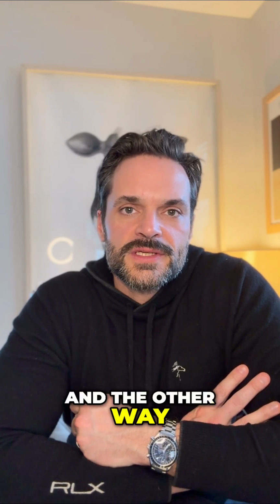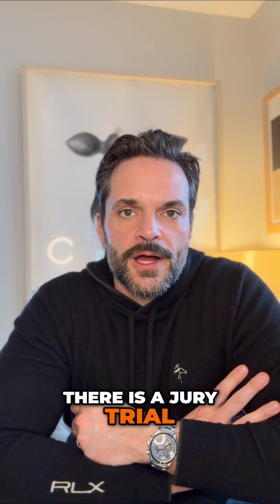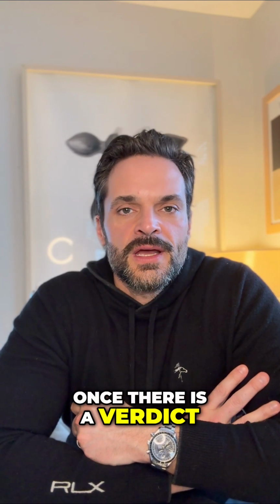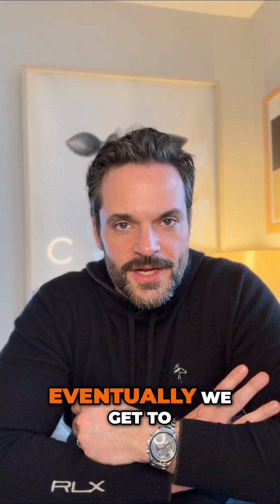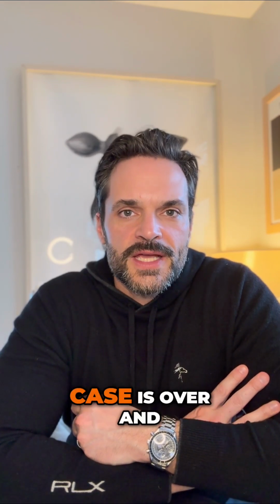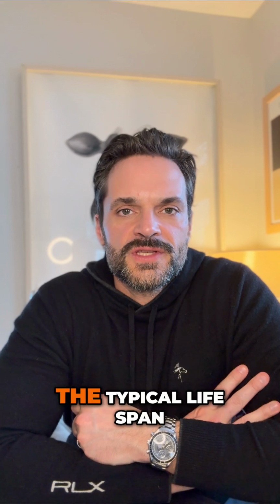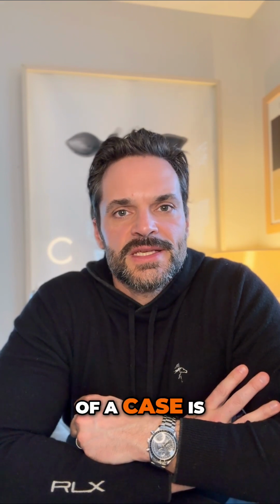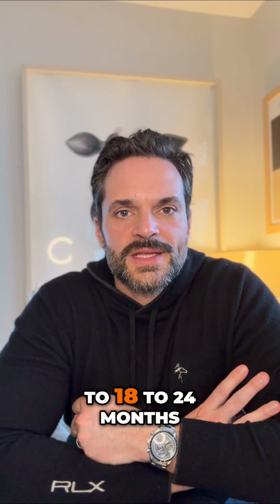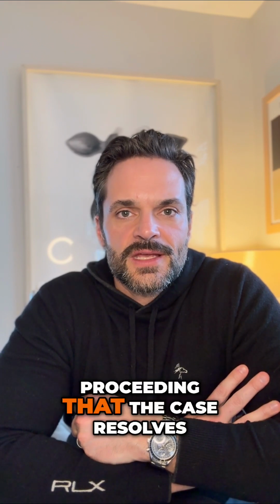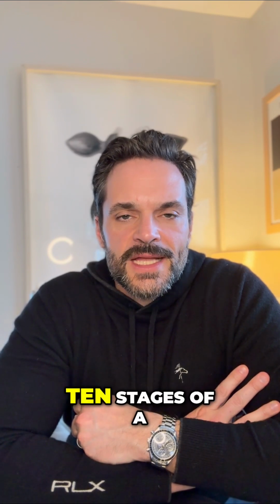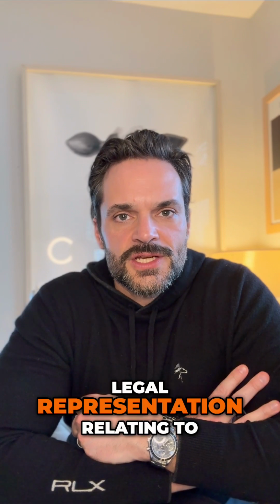And the other way that this case gets closed out is if there's a jury trial. Once there is a verdict and the verdict has either been appealed or not appealed, eventually we get to the point where the case is over and it's closed out. The typical lifespan of a case is anywhere from 6 months to 18 to 24 months. That all depends upon which stage of the proceeding that the case resolves. But those are the 10 stages of a legal representation relating to an injury.